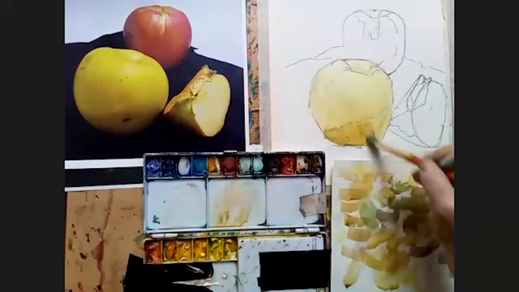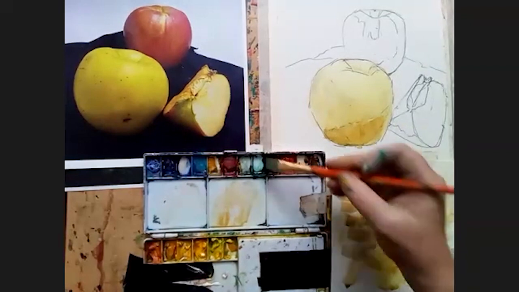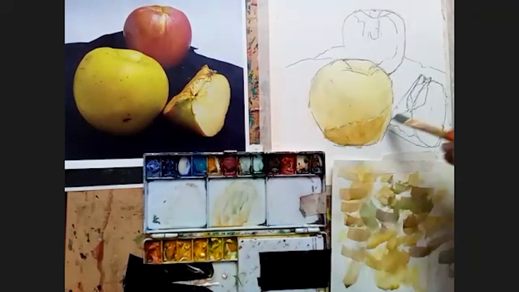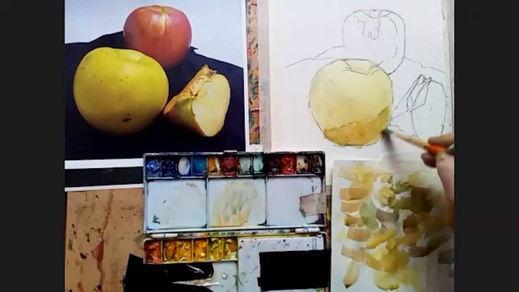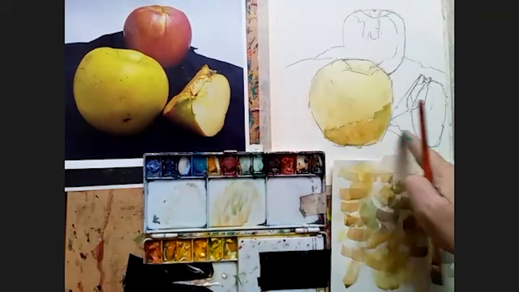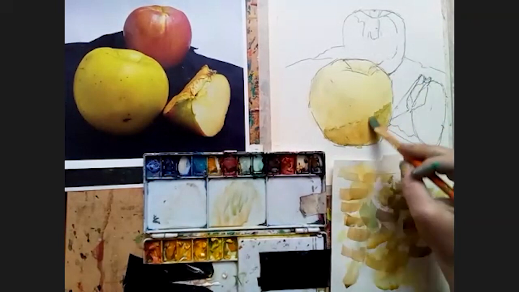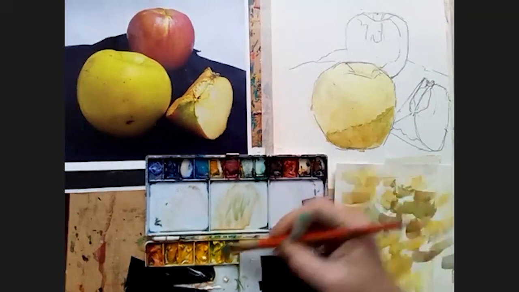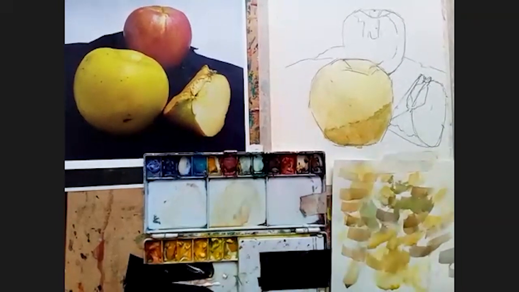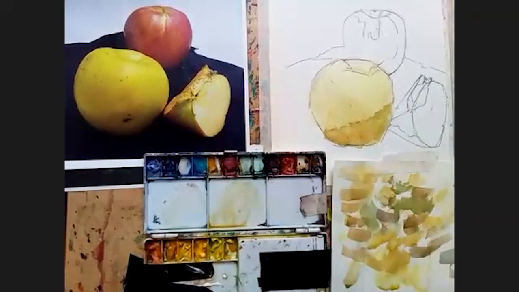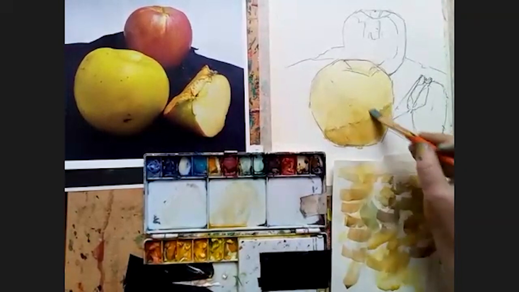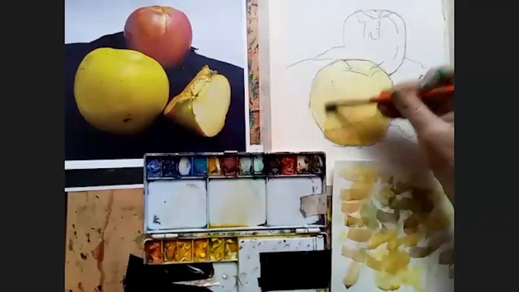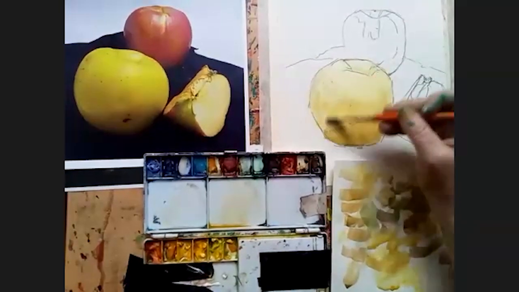Instead of trying to get my dark on that first go, up here I'm grabbing just a tiny little bit of green, because up here there's a little reflection of the green of the apple slice next to it. Then I'm going to bring a lighter, more watered down version of that color up to where the secondary dark is.